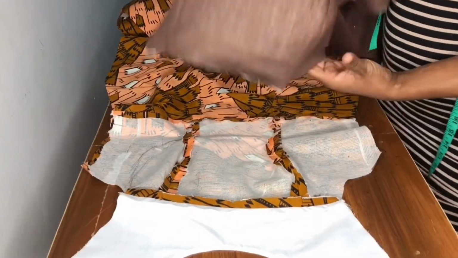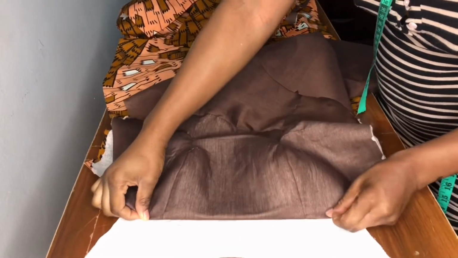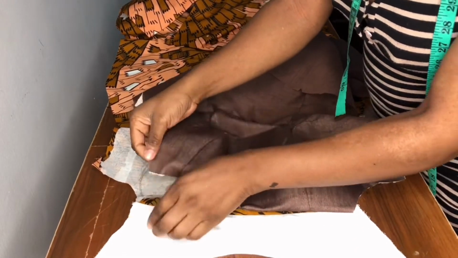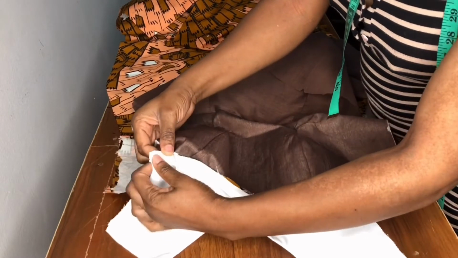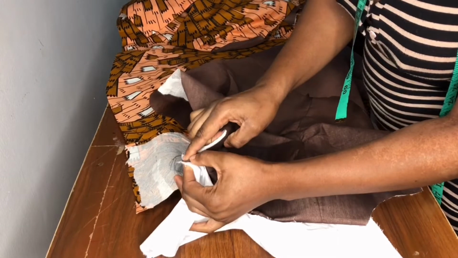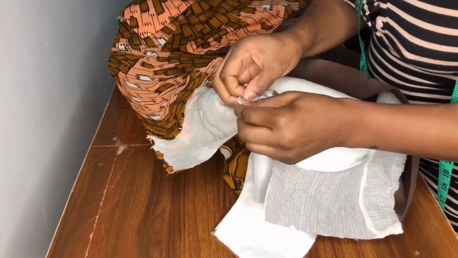I'll do the same thing on the front part, or the front piece. I'll fold it this way. This is how it will be. I'll take the good side of the lining and pick these two parts I stitched here and turn it over this way. Then I'll sew it by 1/2 inch. I'll pin it up and show you.